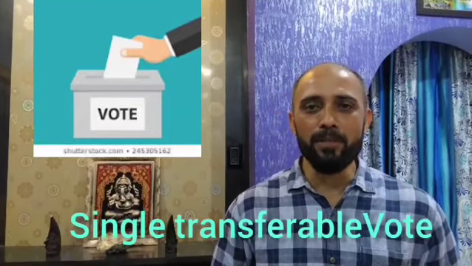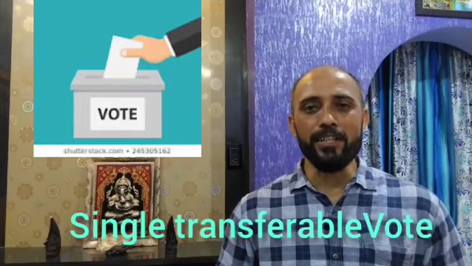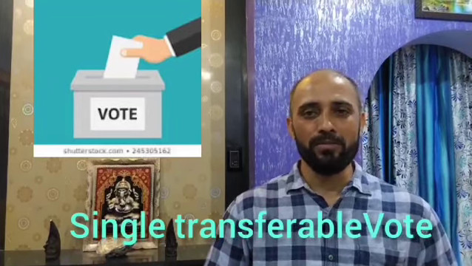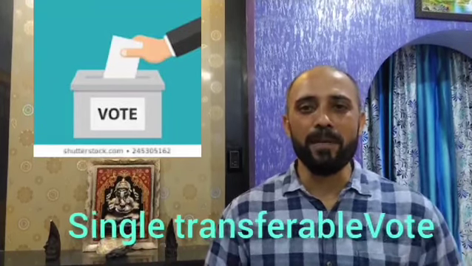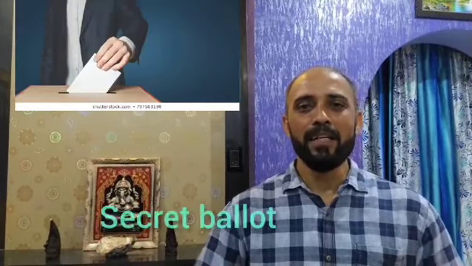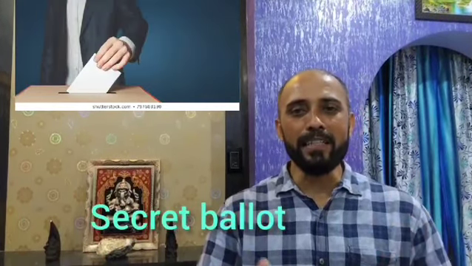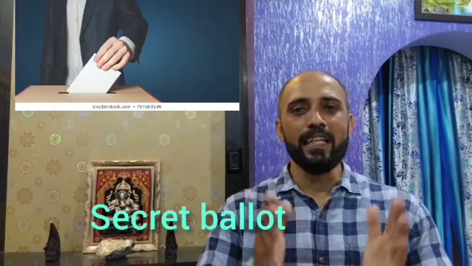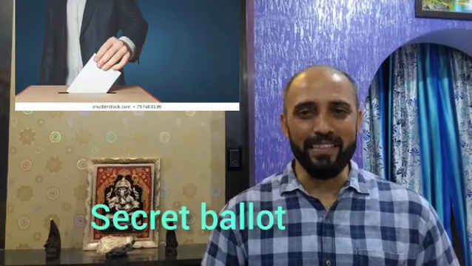The single transferable vote means one representative of the people has one vote. So that is called single transferable vote. At the same time, total secrecy is maintained through a secret ballot. So this is the election procedure.